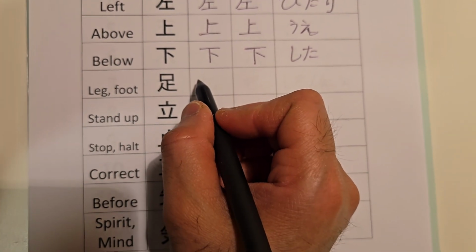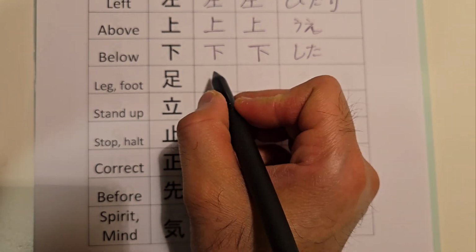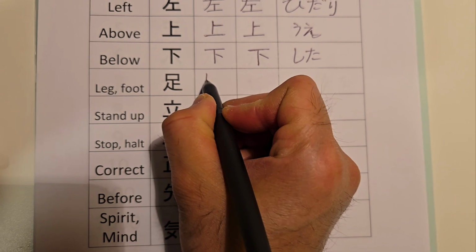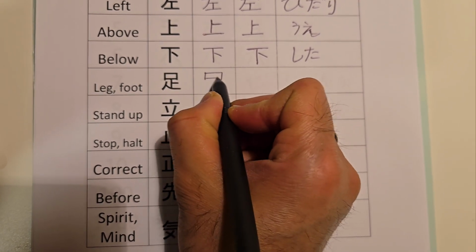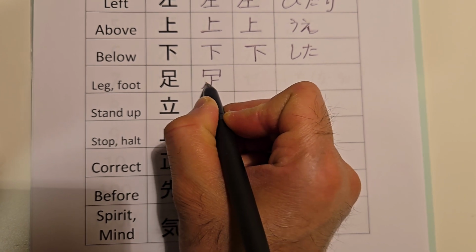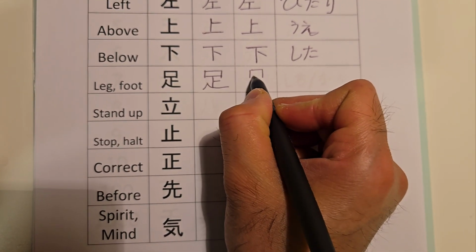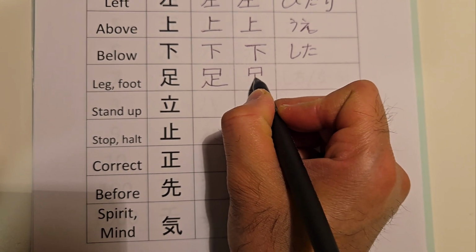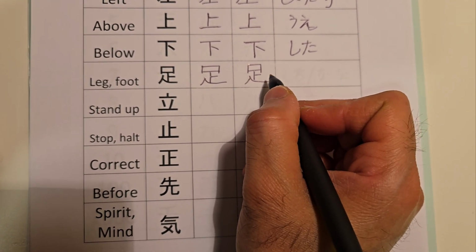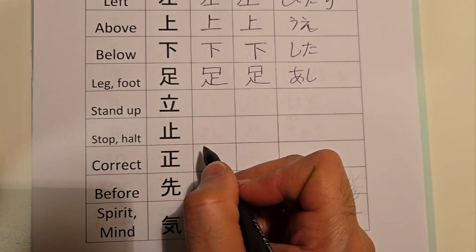Then we have the kanji for leg or foot. So very interesting. Again we have this kuchi radical here. First stroke, second stroke, third stroke, fourth stroke, fifth, sixth and seventh, like this. So this is ashi. Ashi is leg or foot.